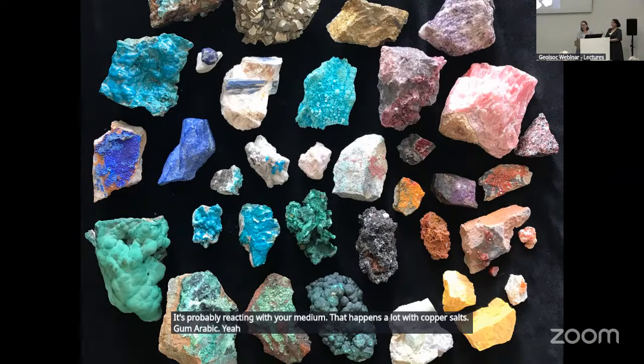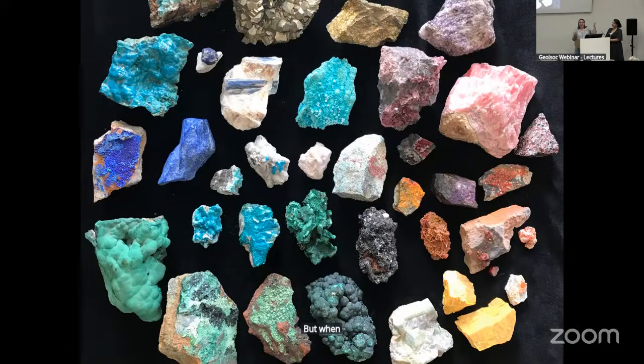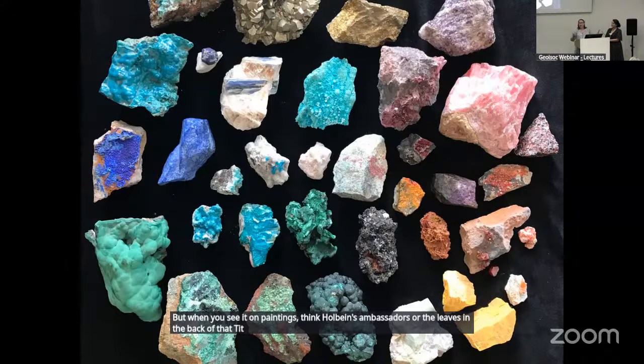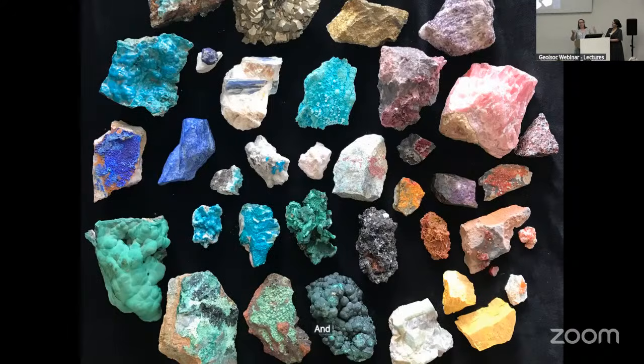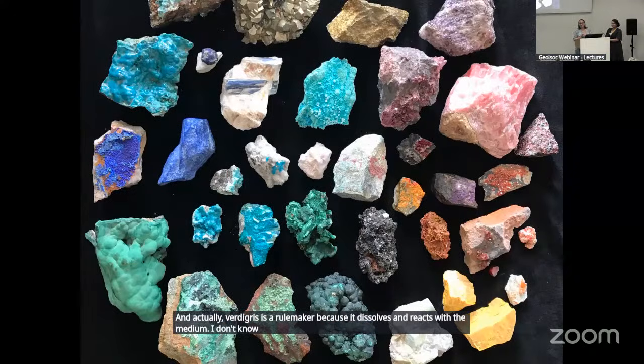Really? Yeah. So when you make verdigris, you get these blue crystals, but when you see it on paintings, think Holbein's Ambassadors or the leaves in the back of that Titian painting, it's green. Actually, verdigris is a rule breaker because it dissolves and reacts with the medium. I don't know enough about minerals to know that verdigris and Chrysocolla are the same thing. No, they're not. Oh, okay. But it's a feature of some of these copper salts that they will react with the medium.